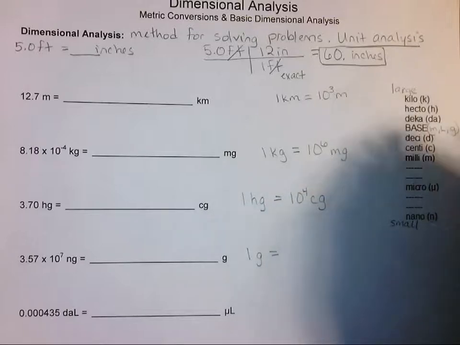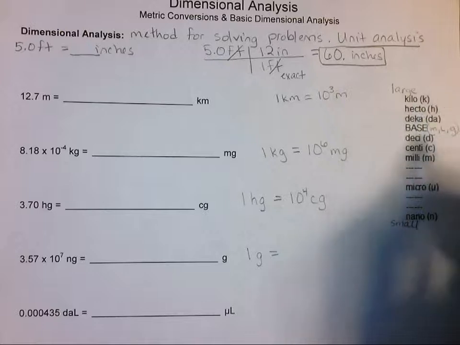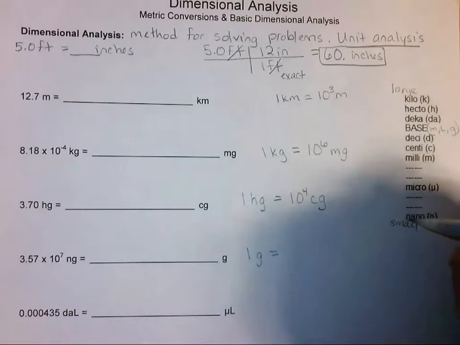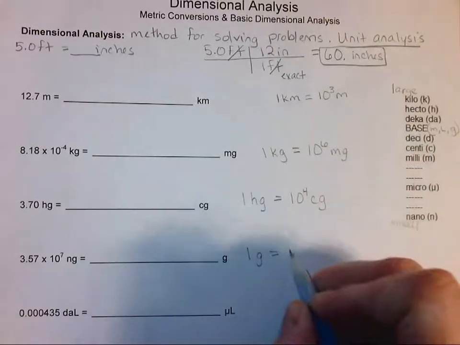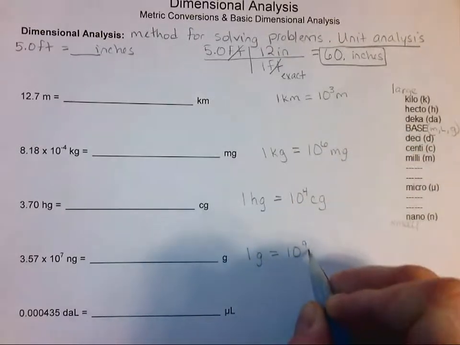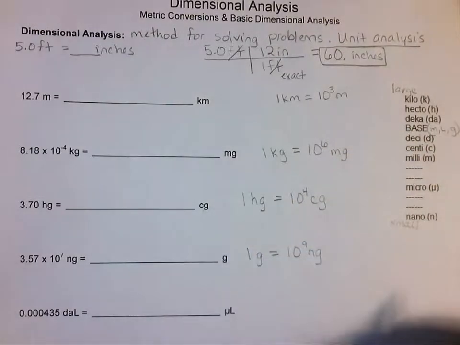When I say these aloud, and I've memorized these, I say kilo, hecto, deca, base, deci, centi, milli, space, micro, space, nano. I'm looking then at nano. 1, 2, 3, 4, 5, 6, 7, 8, 9. So that's 10 to the 9th nanograms in 1 gram.